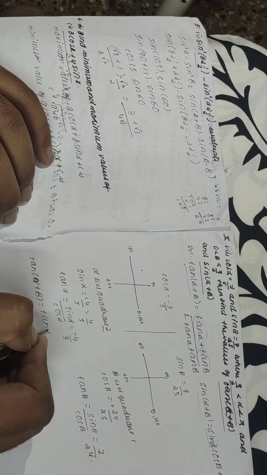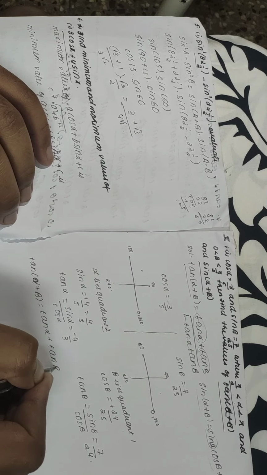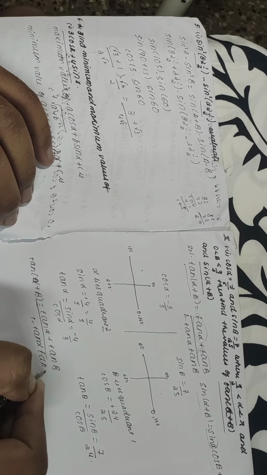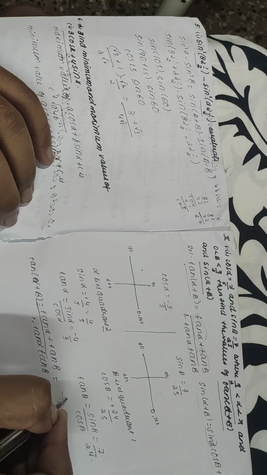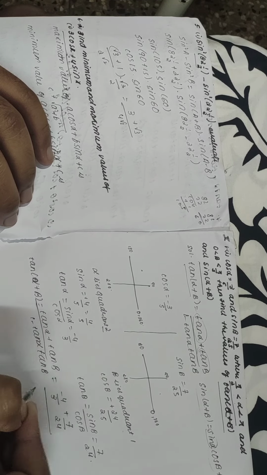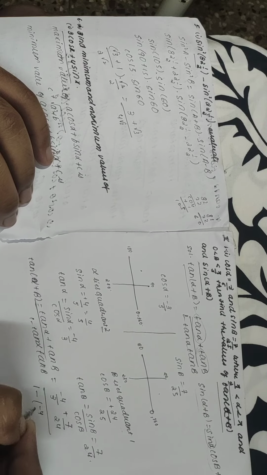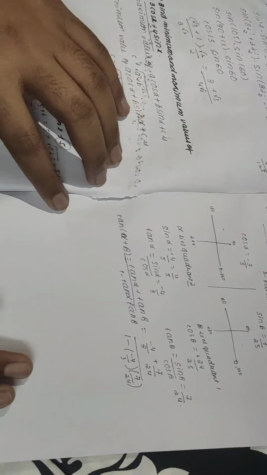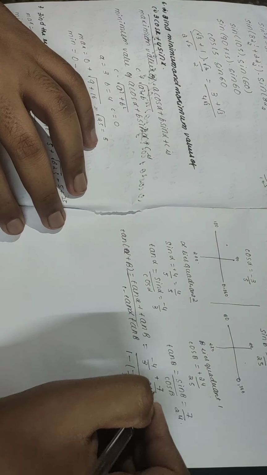Tan alpha plus tan beta by 1 minus tan alpha tan beta. Minus 4 by 3 plus 7 by 24 by 1 minus of minus 4 by 3 into 7 by 24. LCM is 3.